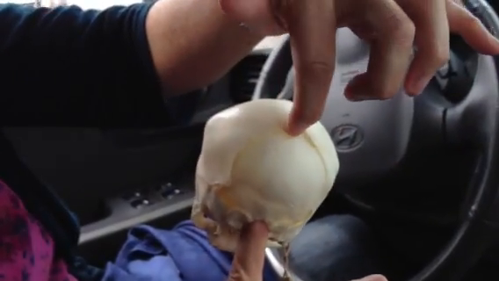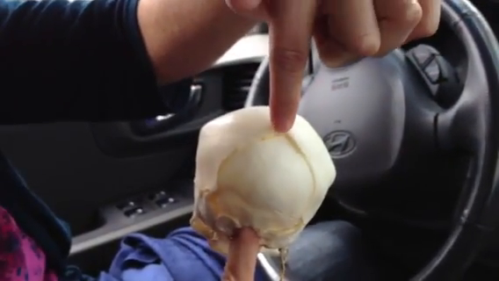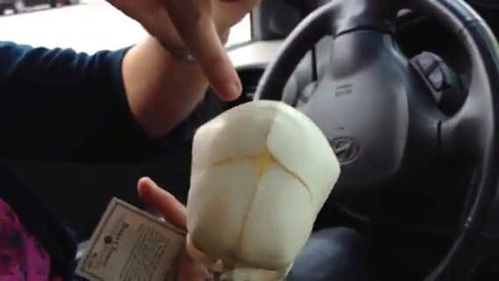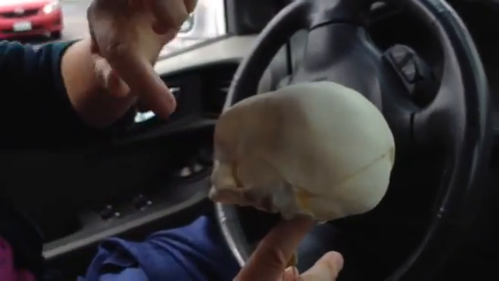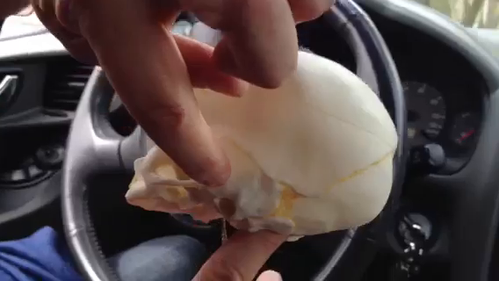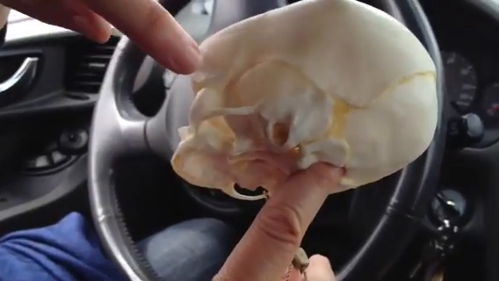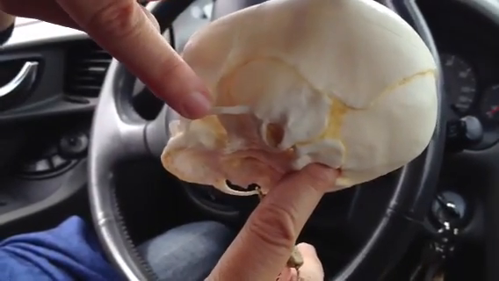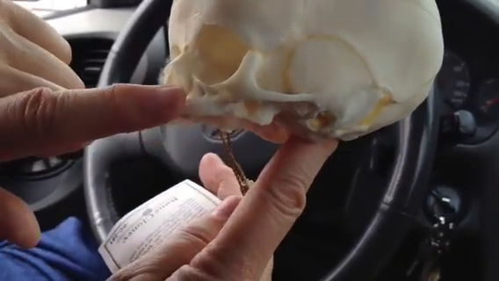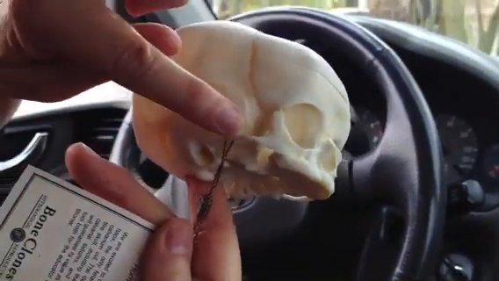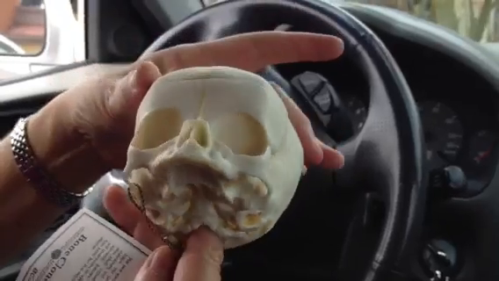Here you have the posterior fontanelle, which there's not much of one on this skull, and the anterior fontanelle. Then we have the temporal bones that hold the ear, and the zygomatic arch that comes up into the maxilla on both sides. So these are the main things.